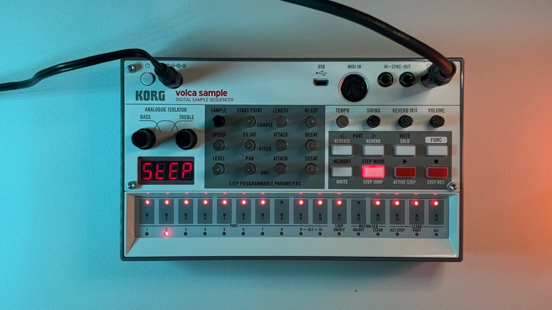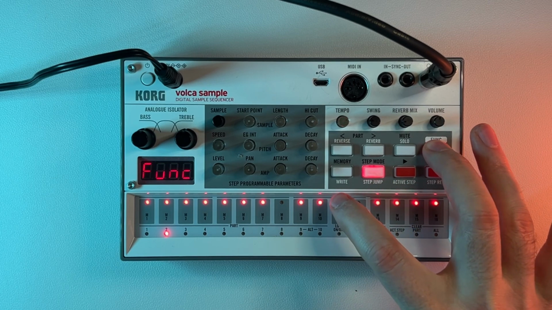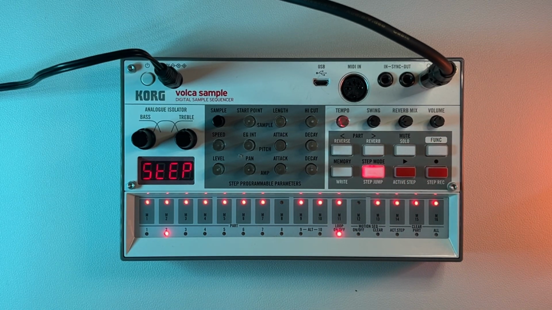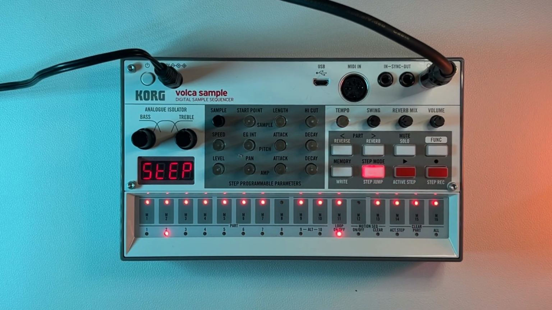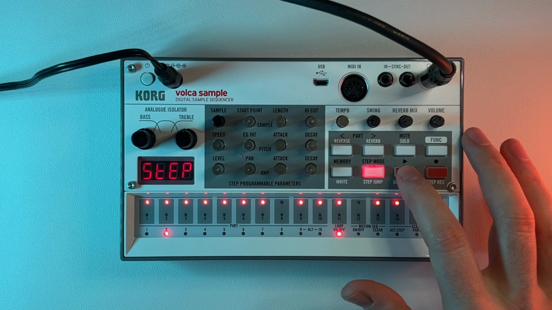Now I want to try to get some of those triplet hi-hat sounds that trap is really known for. And to do that, we're going to need the help of the looper. So I'll hold function, hit step 11 to enable the looper. And here's what it sounds like if I do nothing. So what I'm going to do is actually take the decay down as the beat is playing and try to sync up the tempo of the loop with the tempo of the pattern.